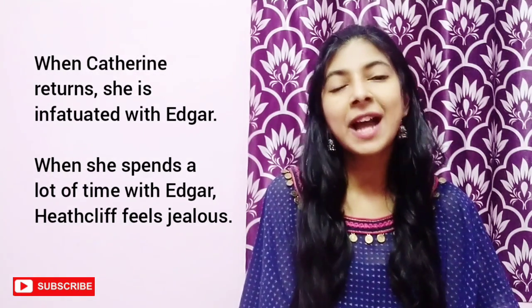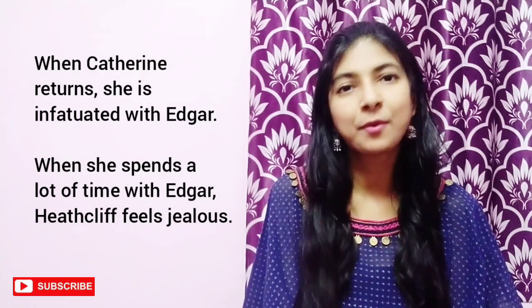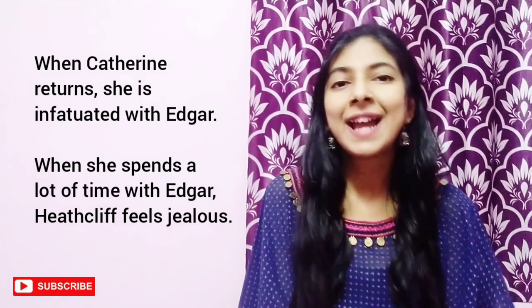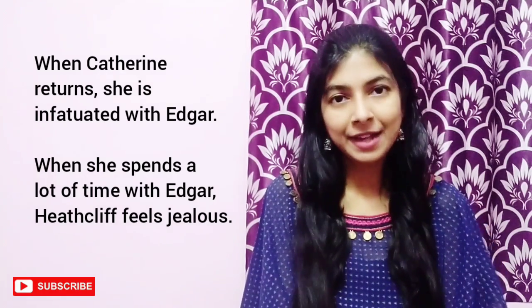At first, Katherine spends time both with Edgar and Heathcliff, but when she starts spending more time with Edgar, Heathcliff feels very jealous. On the other hand, Frances, the wife of Hindley, dies after giving birth to a baby boy, Hareton. During this time, Hindley becomes even more cruel and abusive towards Heathcliff.